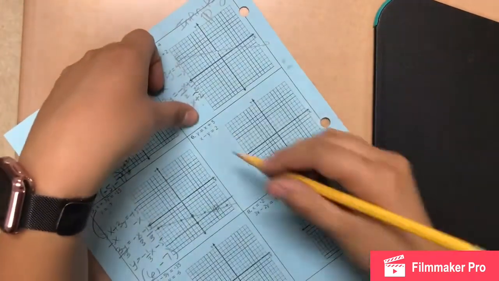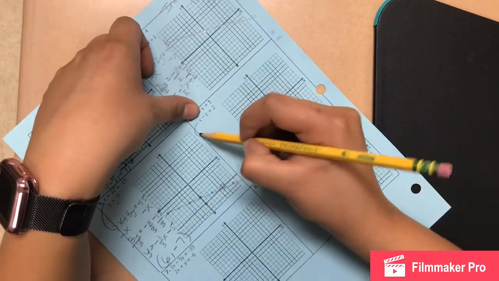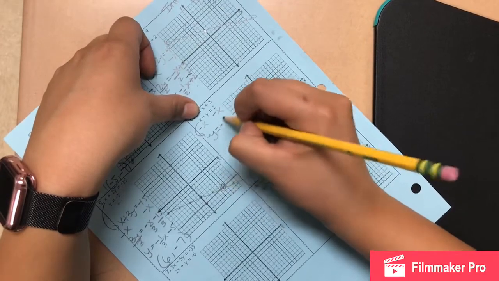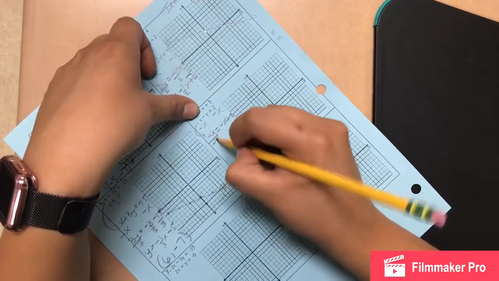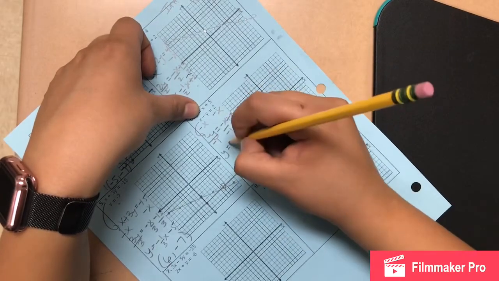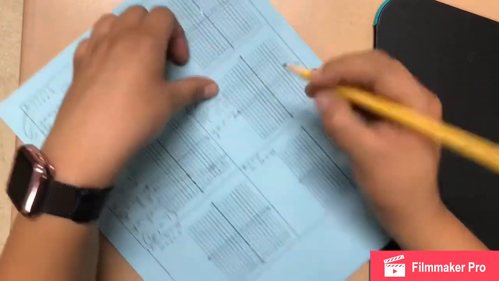Number 6. The first one is already in slope-intercept form, so all I have to do is convert the second one. First I'm going to subtract x, so negative y equals negative x plus 2. Divide everything by negative 1. So y equals negative 1 over negative 1 is positive 1x, and positive 2 over negative 1 is negative 2.